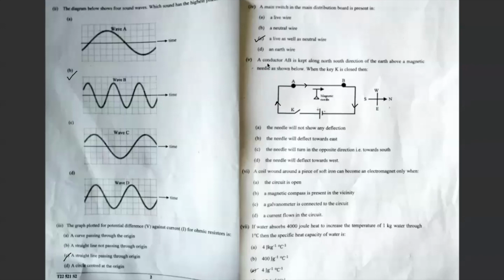Okay. Question 5, a conductor AB is kept along the north-south direction of the earth above a magnetic needle as shown below. When the key K is closed, then we'll have to select one of the 4 options by first marking the direction of current. So current will leave the positive terminal of the cell and then it comes back via the negative terminal. And if you check the direction in which the current is flowing, it is from south to north. So I'll first write S, then N.